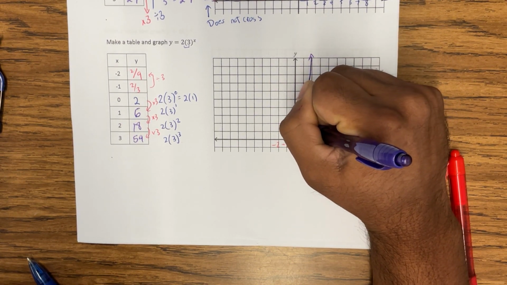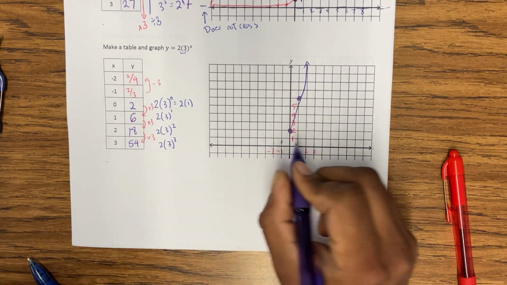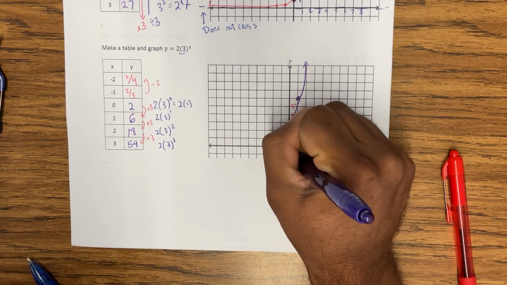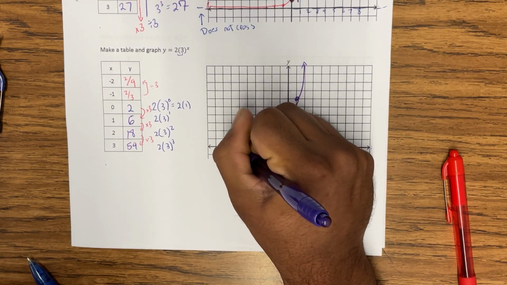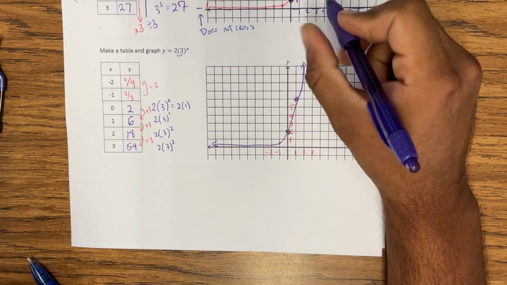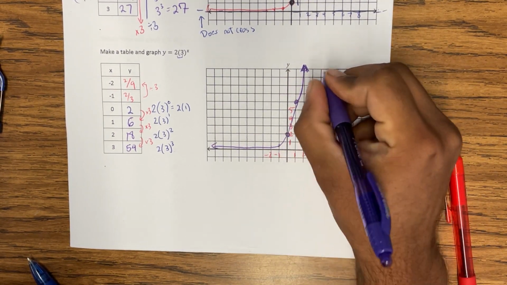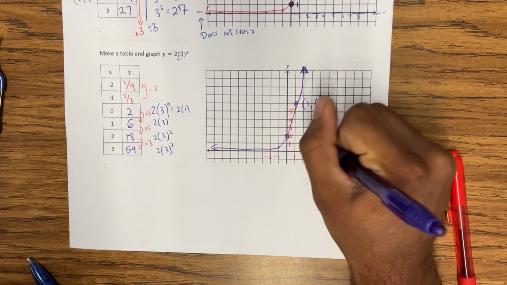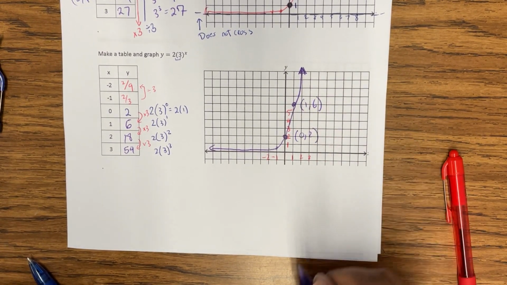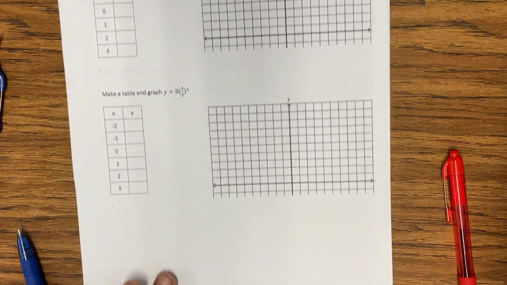And then now let's go down. So this is going to go here. Again, I'm just approximating, and I might not get it accurate, and that's totally fine. But what is important is that I show that it's flattening out here. So I got this nice little curve here. Just a couple key points, like 1, 6 and 0, 2. That's all we really need there.